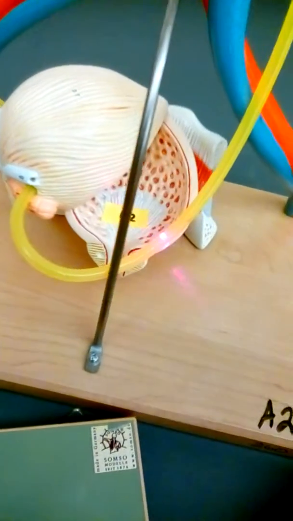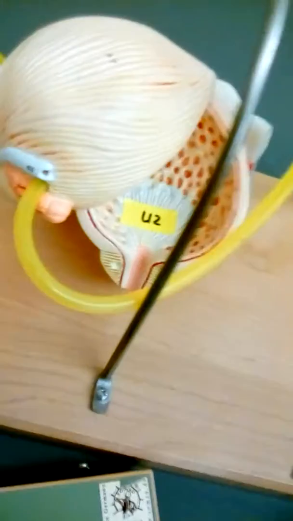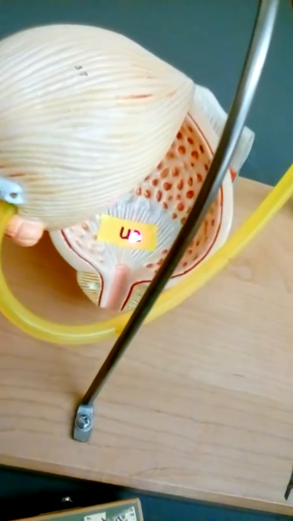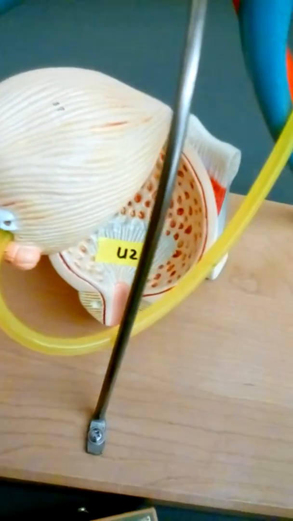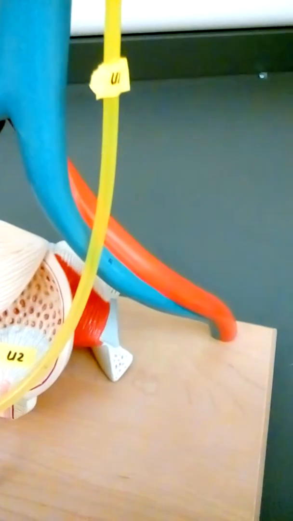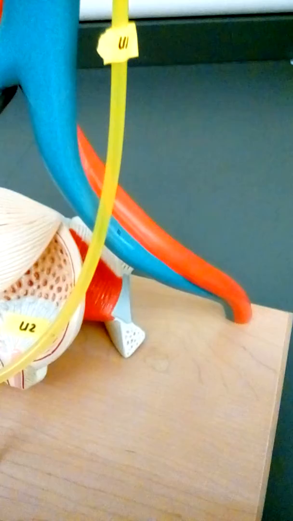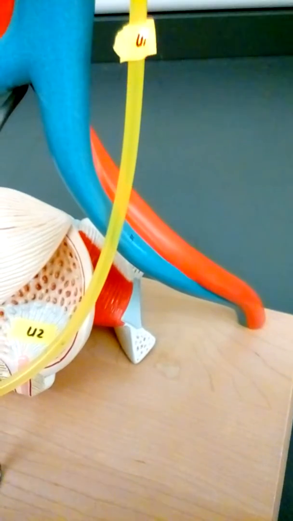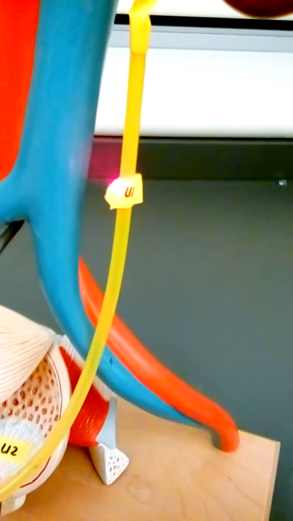This is the trigone. So let's move on. Let's let trigones be trigones. That's the trigone there. And the urinary bladder, that's the ureter right there. Actually, right there, that's the ureter. Right there, the ureter. Kidneys, of course.